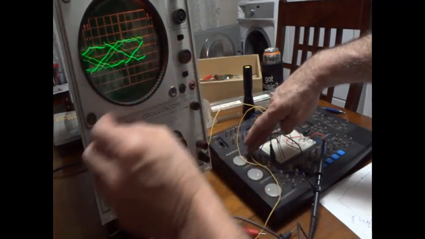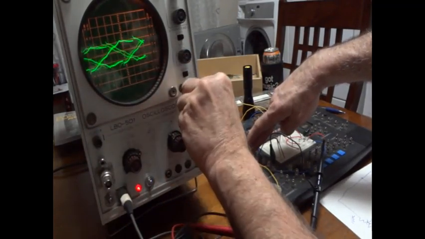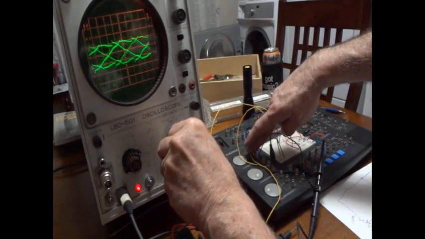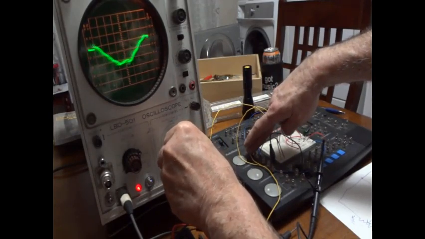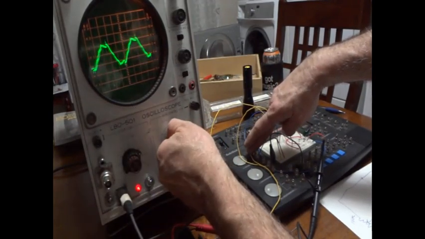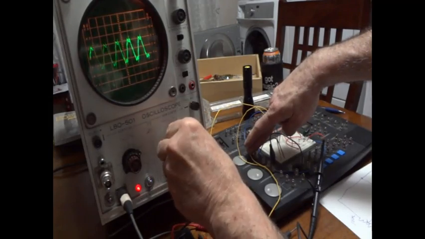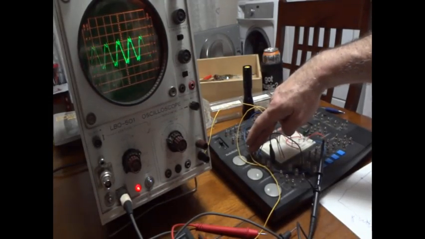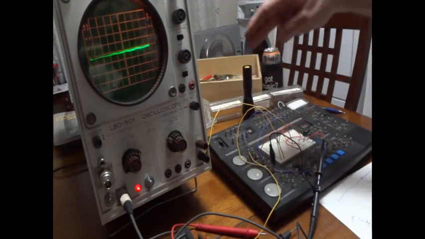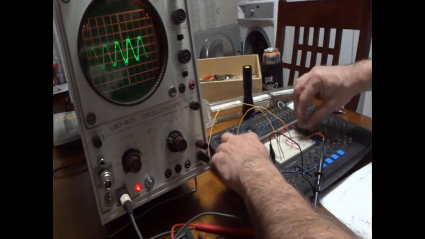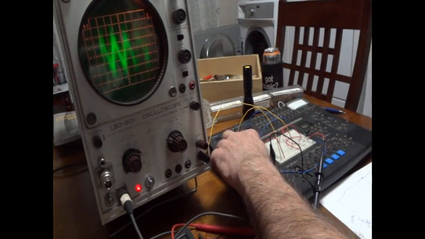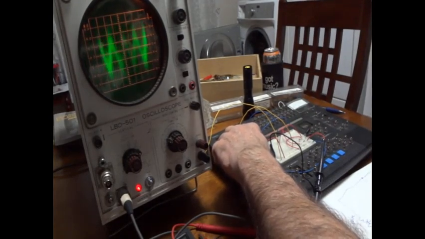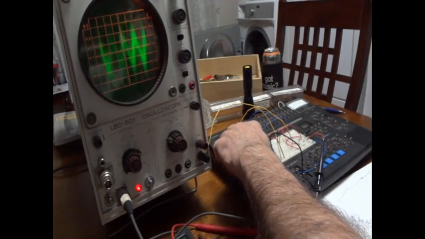And notice that all the radio waves are now gone. That's just the AC hum signal, as you can see. No more radio waves. And again, when I pull the capacitor out, I've got an RF amplifier now. Now it's picking up radio waves.